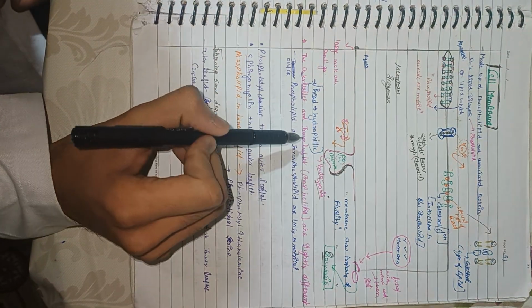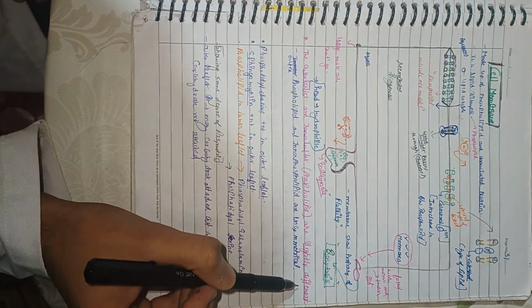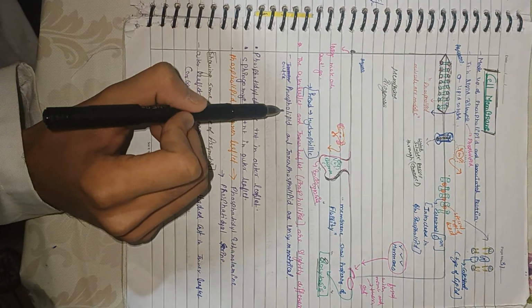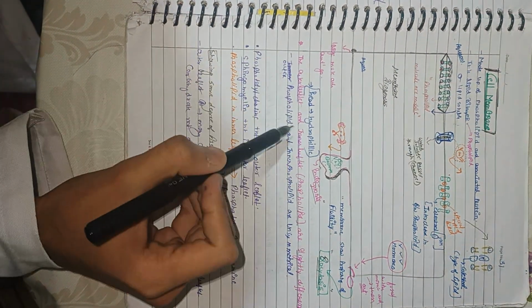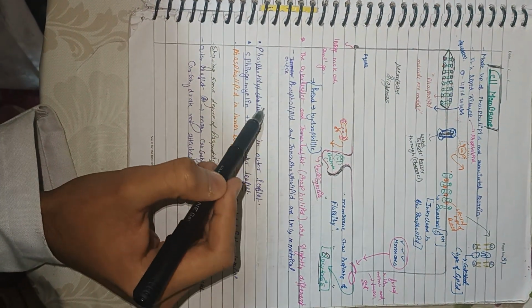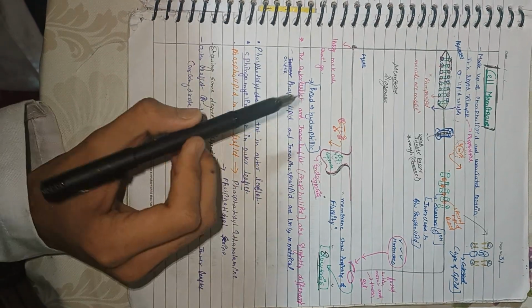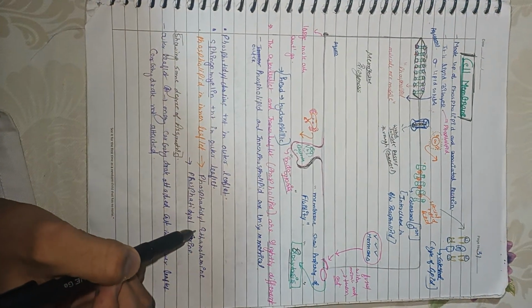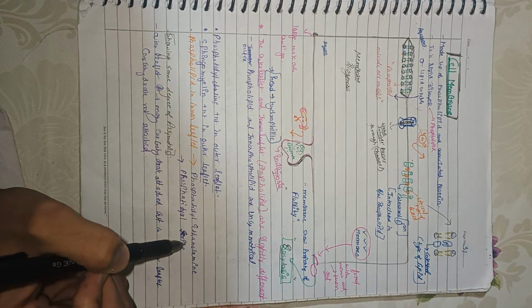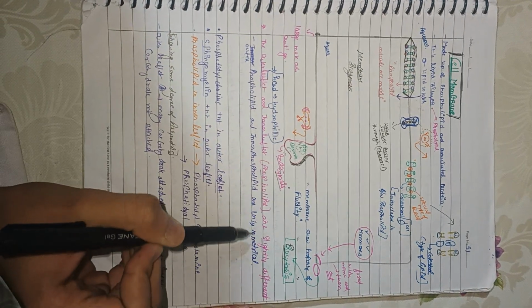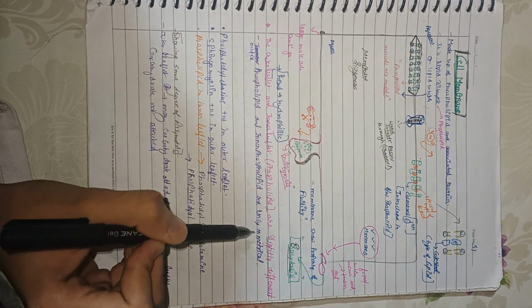The outer leaflet and inner leaflet are slightly different due to asymmetry. For example, the outer leaflet contains phosphatidylcholine and sphingomyelin, whereas the inner leaflet contains phosphatidylethanolamine and phosphatidylserine. So both are asymmetrical and slightly different.